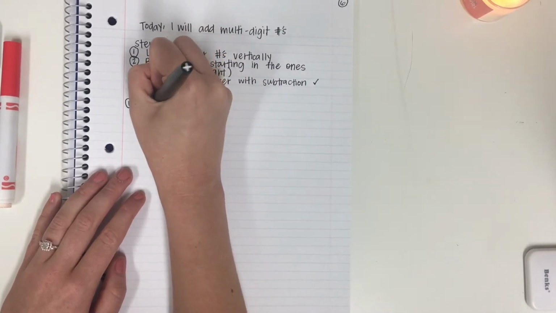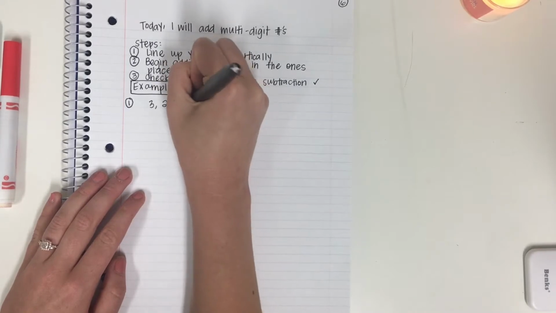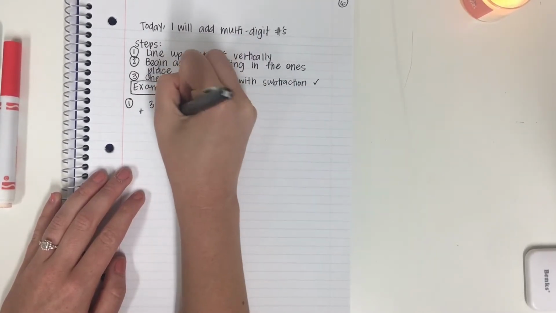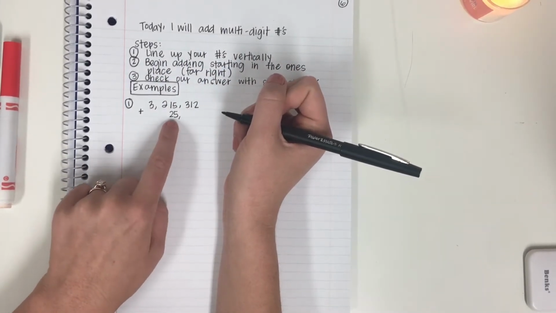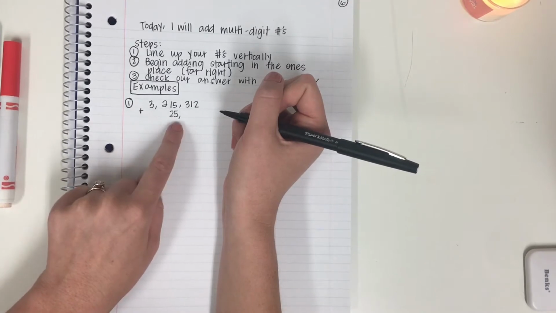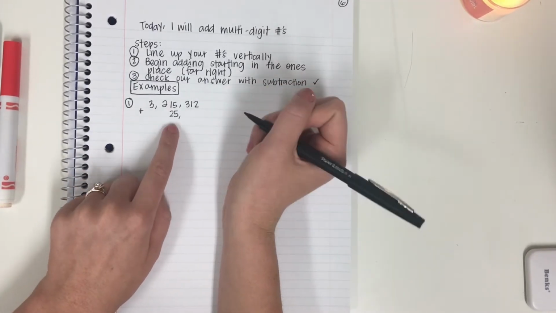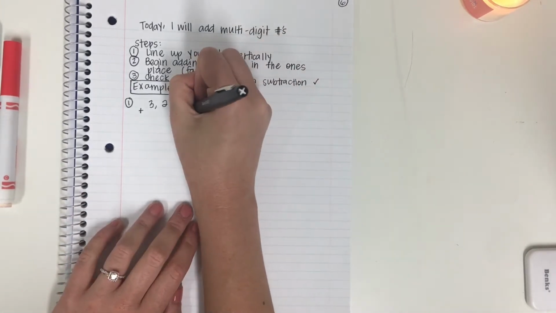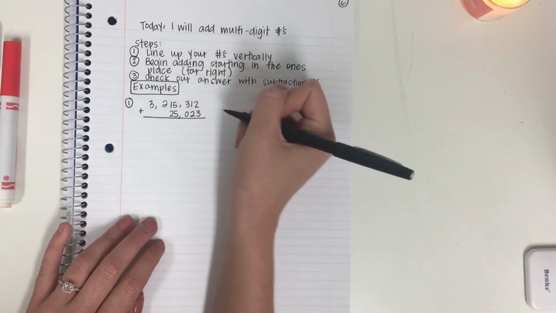Let's say that we have 3,215,312 plus 25,000, and I'm lining it up with the 15,000 because if I don't, it's not worth 25 million, and our addition problem would be incorrect. So you need to make sure you line it up with the correct place value. So we have 25,000, 23. So we have them lined up.